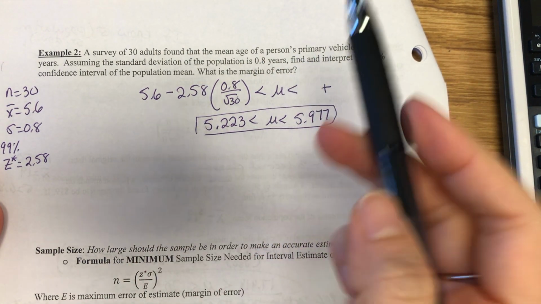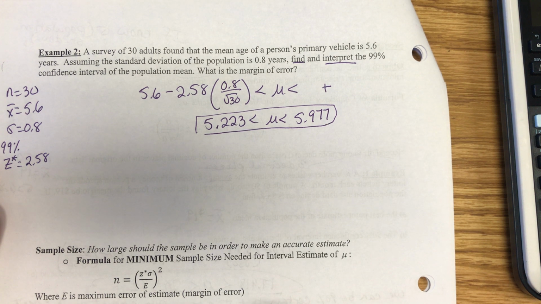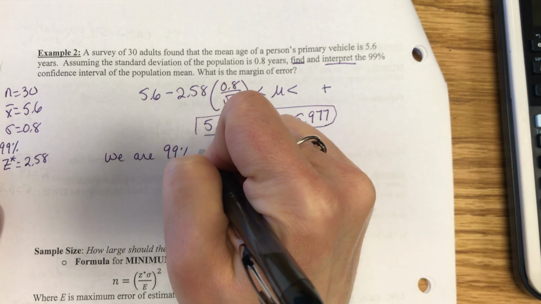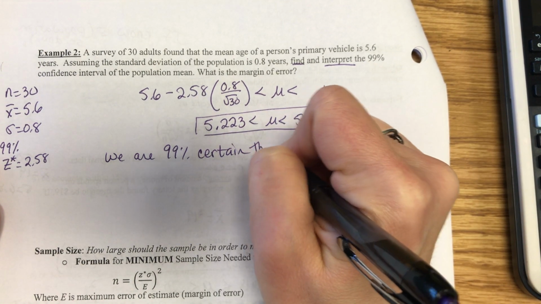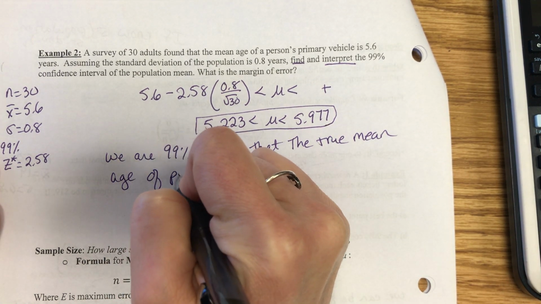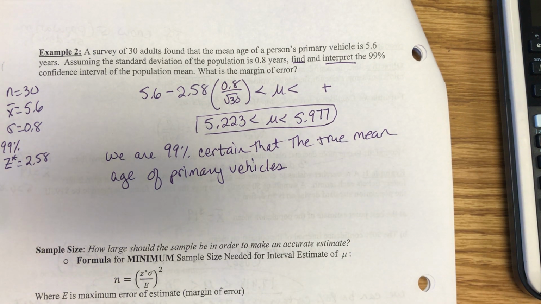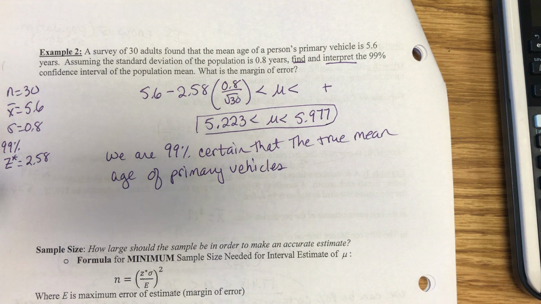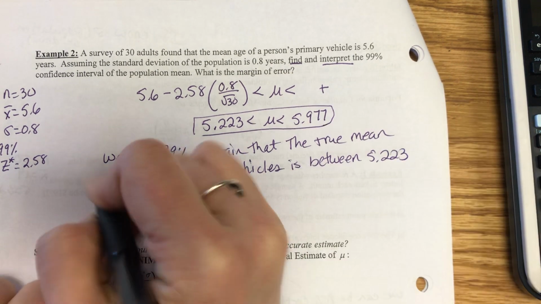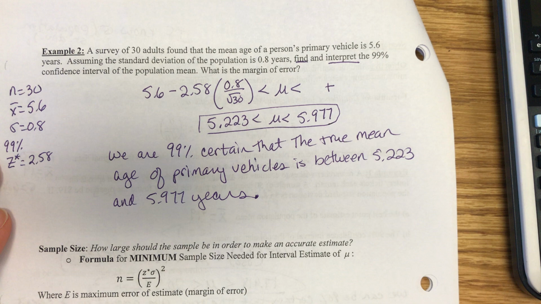Now interpret. We did the find, now we need to do the interpret. When you interpret your interval, you get what? We can be 99%, I apologize, I misspoke, 99% certain, or confident, or sure, however you want to do it, that the true mean age of primary vehicles, that's your everyday car, not the fancy one that sits in the garage or the hunk of junk that sits in the driveway, we're talking about your main primary everyday driver, is between 5.223 and 5.977 years.